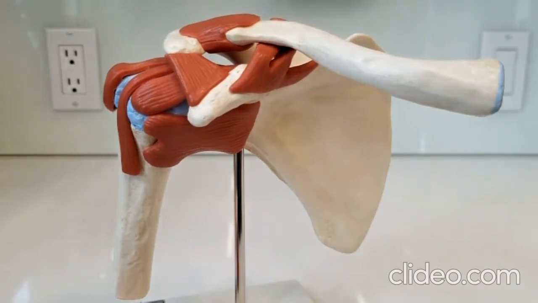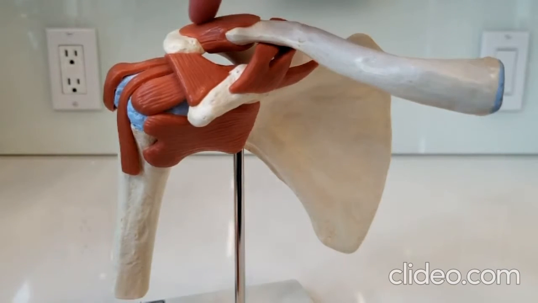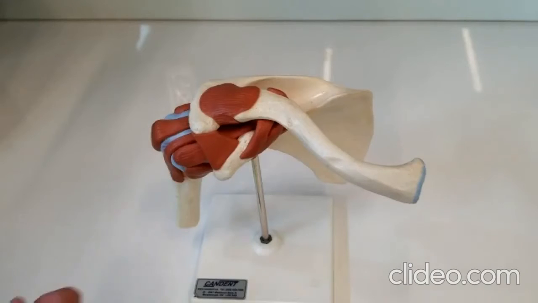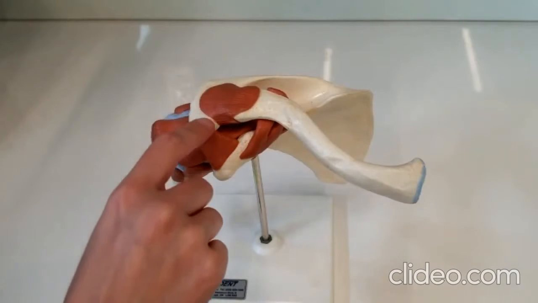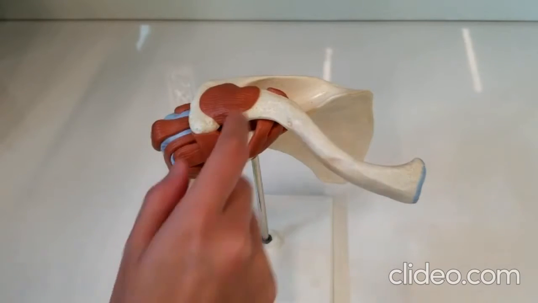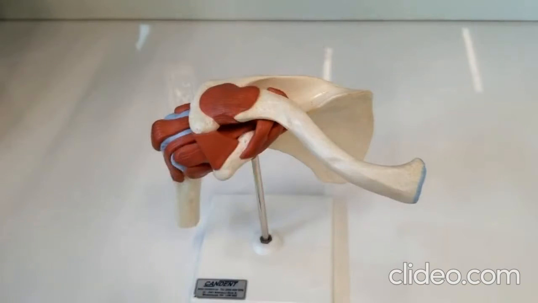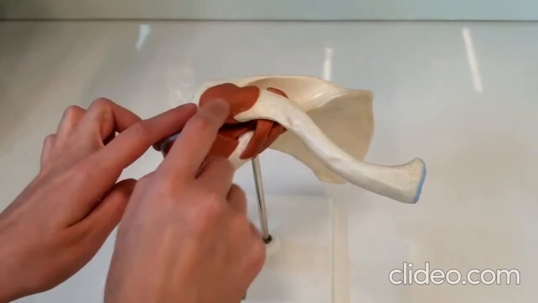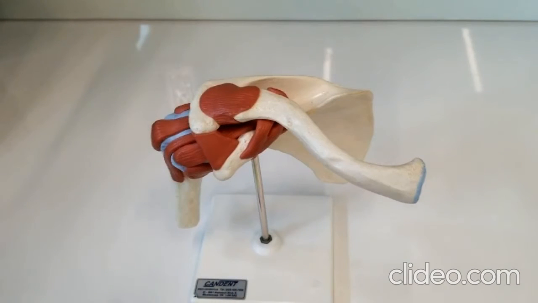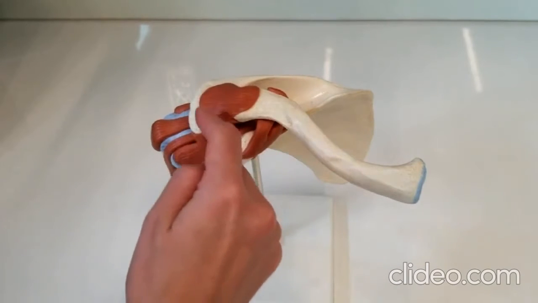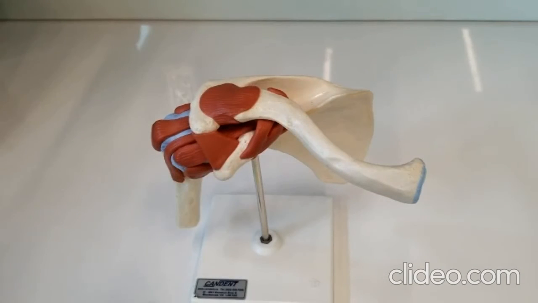With a shoulder separation, we're concerned about the second joint in this model right here. This bony projection of the scapula is called the acromion. Where it meets the end of the clavicle is called the acromioclavicular joint. The joint is comprised of a cartilaginous disc between the 2 bones and a fibrous capsule filled with synovial fluid that surrounds it. It's supported by 2 ligaments.